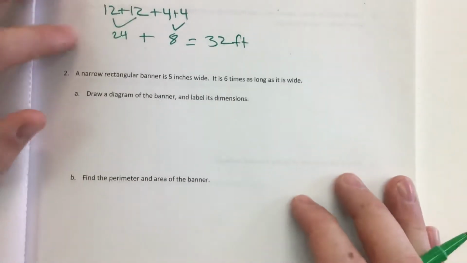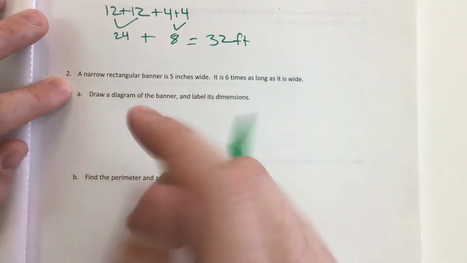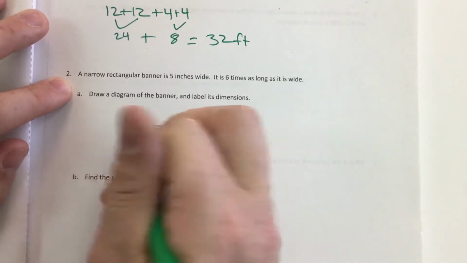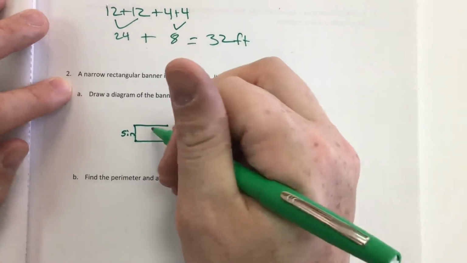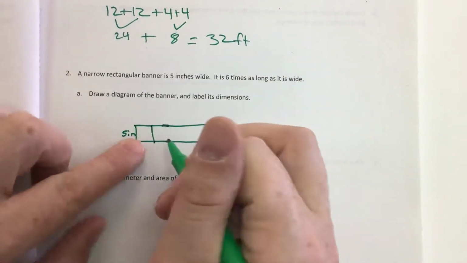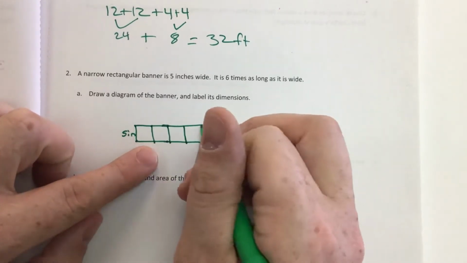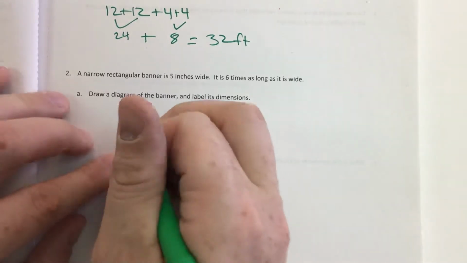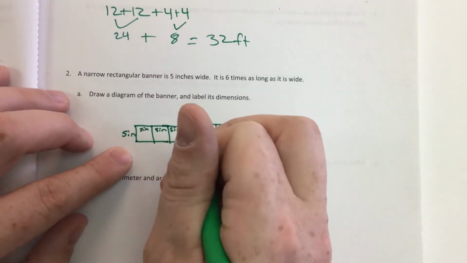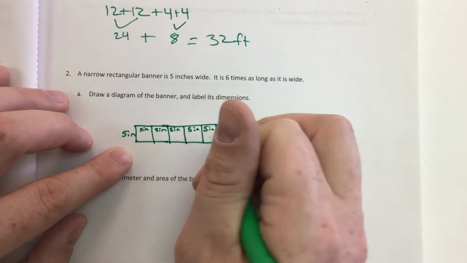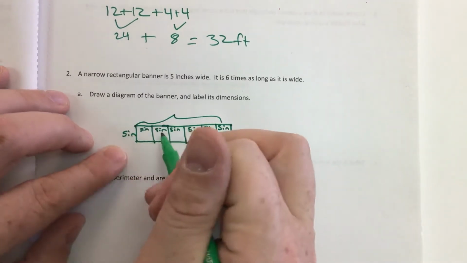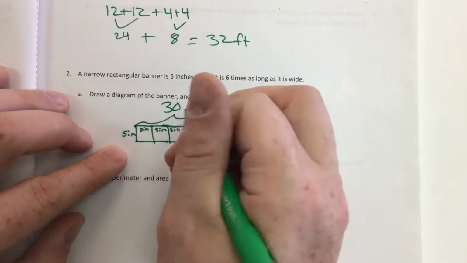Okay? For here, a narrow rectangle banner is 5 inches wide, and it is 6 times as long as it is wide. So it's going to go on quite a bit, and it doesn't need to be perfect. We have 1, 2, 3, 4, 5, and 6. So it would be 5 inches, 5 inches, 5 inches, 5 inches, 5 inches, and 5 inches. When I add them all together, or do 5 times 6, we get 30 total inches.